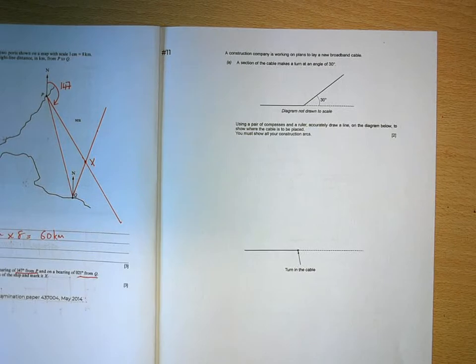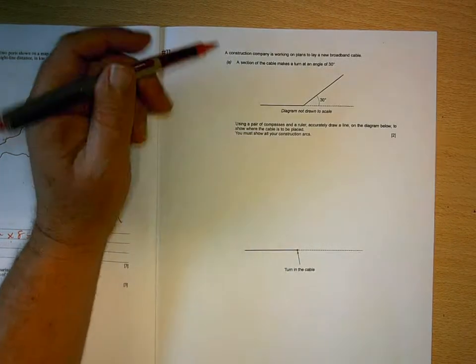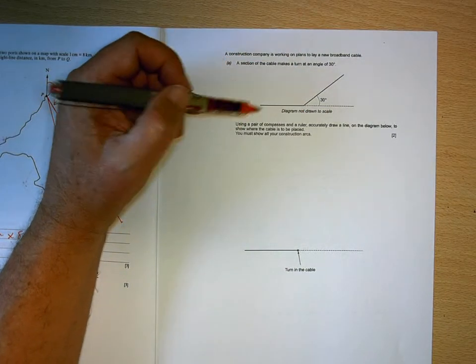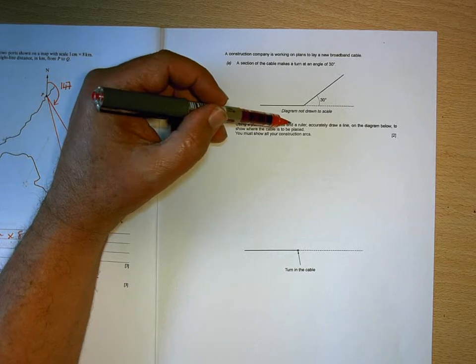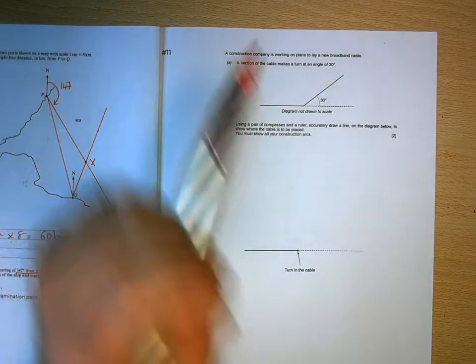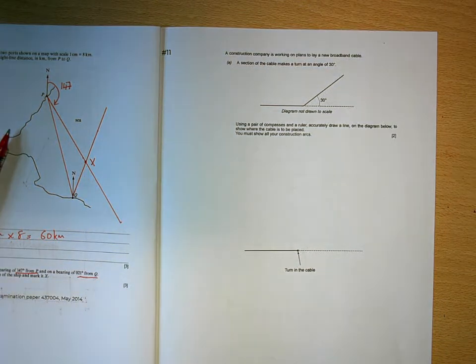A construction company is working on plans to lay a new broadband cable. A section of the cable makes a turn at an angle of 30 degrees. Using a pair of compasses and a ruler, accurately draw a line on the diagram below to show where the cable is to be placed. Okay, so you've got to use a compass.